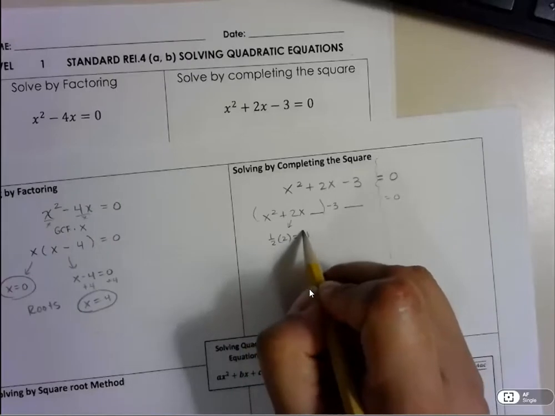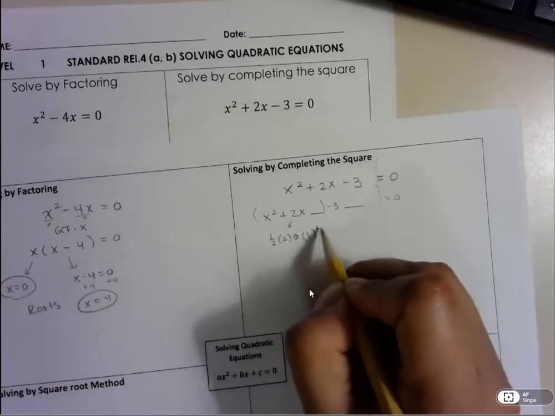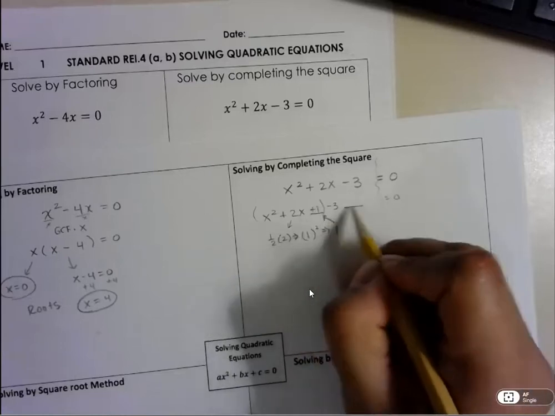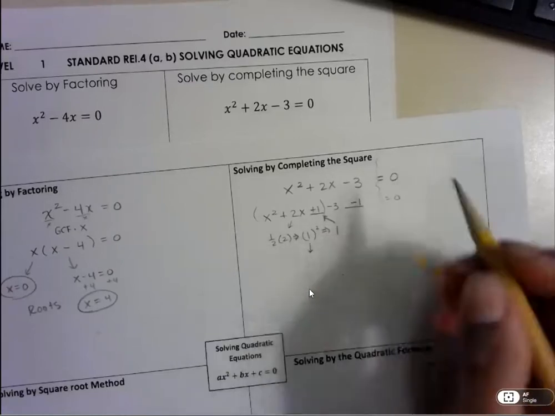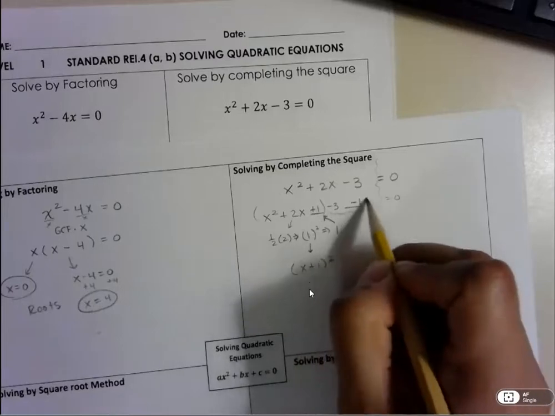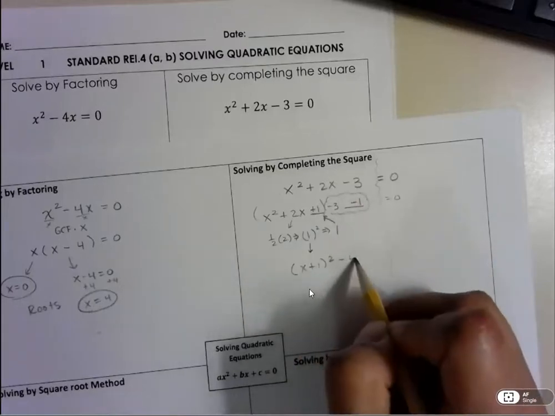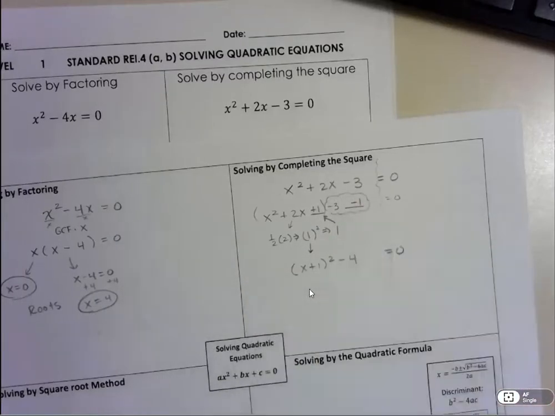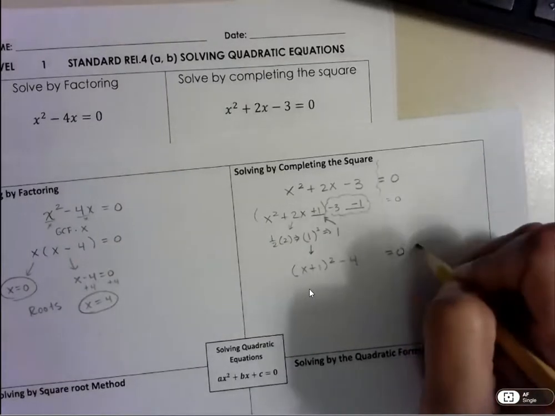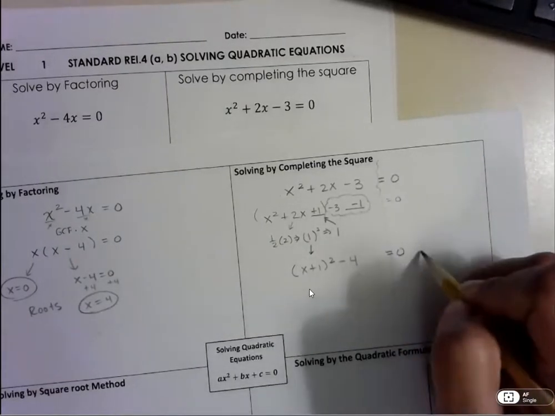We get a 1. We're going to square that number. This is the one that gets added and subtracted. The middle one comes down, so we have x plus 1 squared minus 4, equals 0. Alright, so this is completing the square. We are now in vertex form.